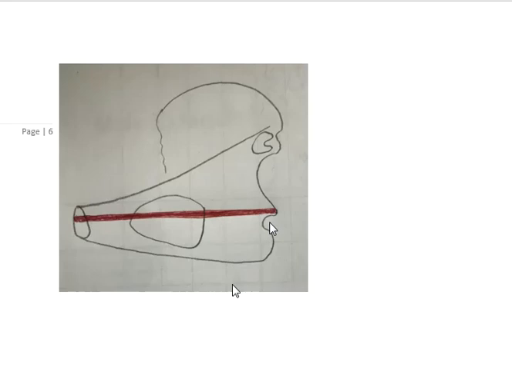Now I try to show you the line of attachment or origin of the pelvic diaphragm to the inside of each side of the pelvic bone. Symphysis pubis, ischial spine, greater sciatic notch, lesser sciatic notch. It shows directly the attachment or origin of the pelvic diaphragm to the lateral side.